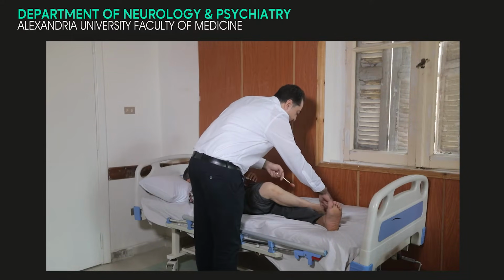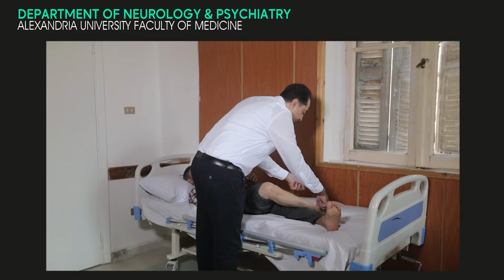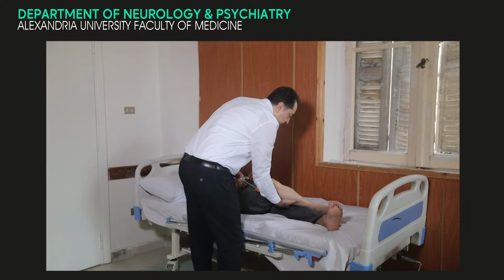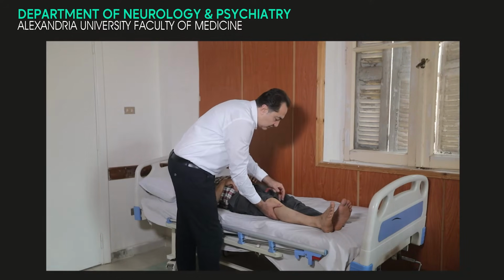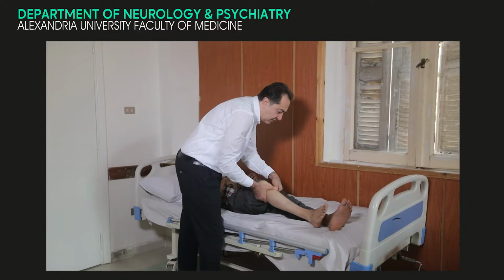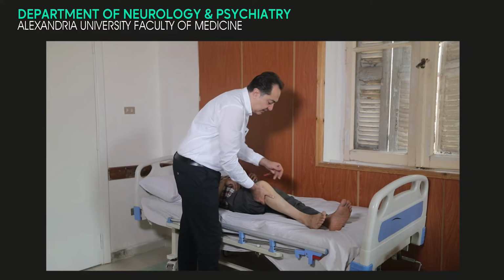Stretch it first. Then tap on the tendon and see. This is the ankle reflex. The knee reflex, we should flex the knee in an obtuse angle like that.